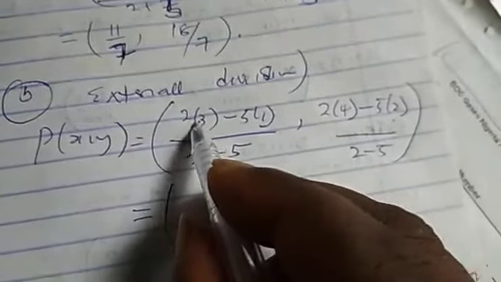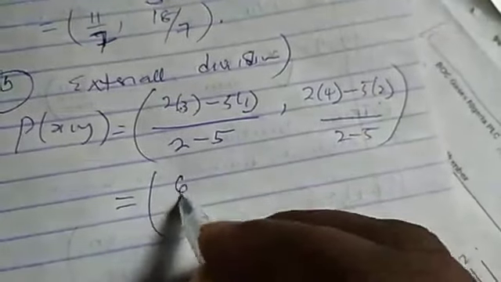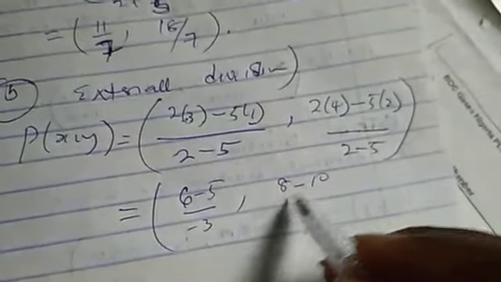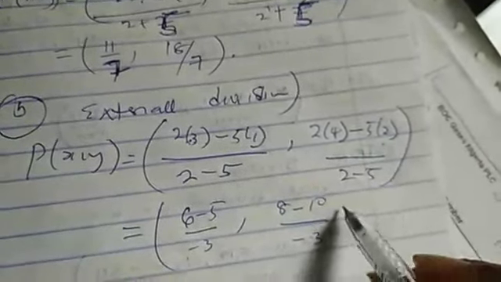That is most important. In this place, we have 2 times 3 is 6 minus 5 over minus 3, comma, this one is 8 minus 10 over minus 3. So that our final answer will be equal to minus 1 over 3, comma 2 over 3. So that is that about that.